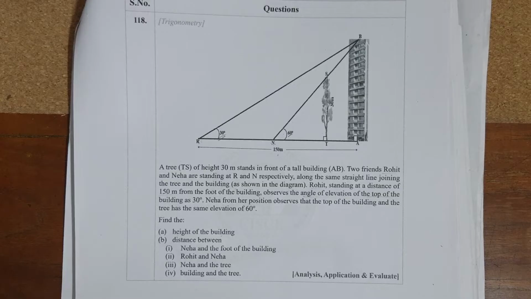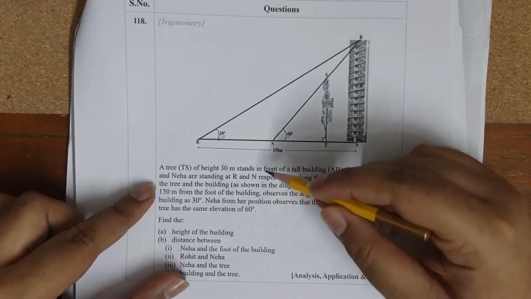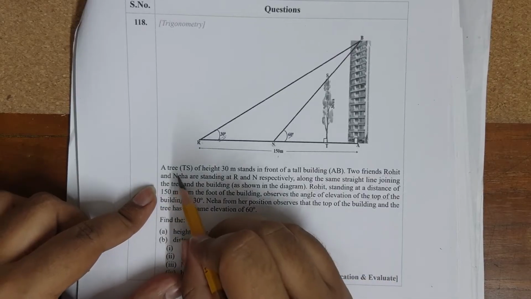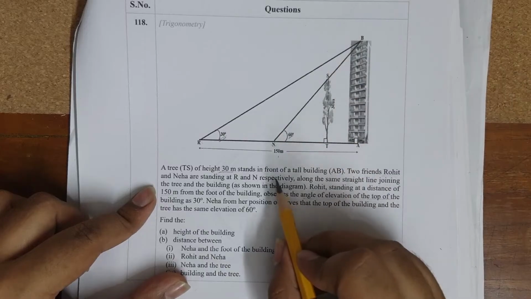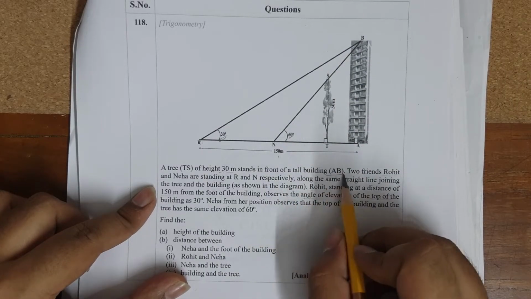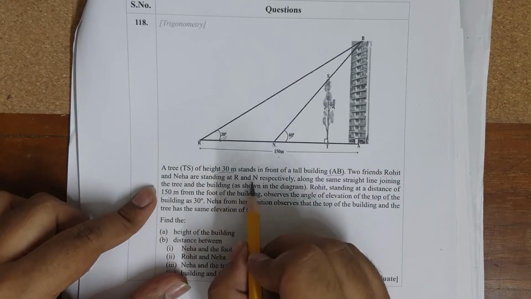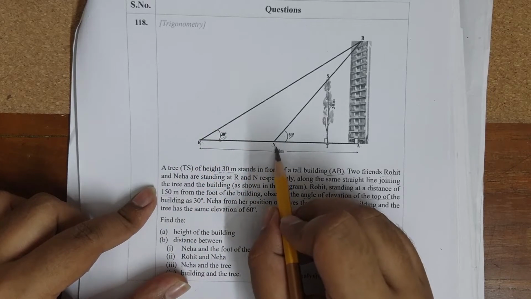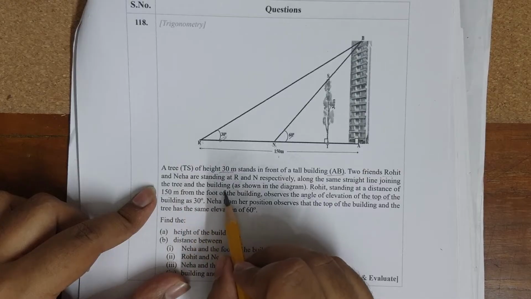Next question is question number 118. This is from trigonometry, heights and distances. There's an entire description given here with the figure. So they're saying that a tree of height 30 meter, tree is TS, stands in front of a tall building AB. Two friends, Rohit and Neha, are standing at R and N respectively. So Rohit is standing at point R, Neha is standing at point N. Along the same straight line joining the tree and the building.